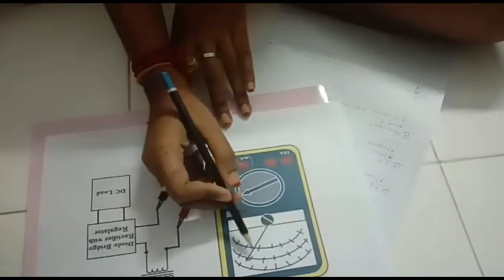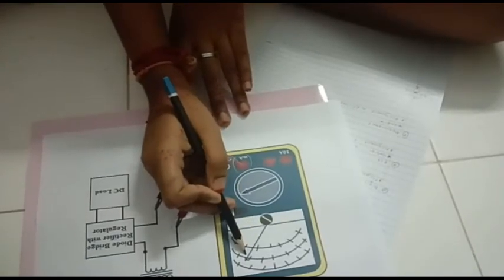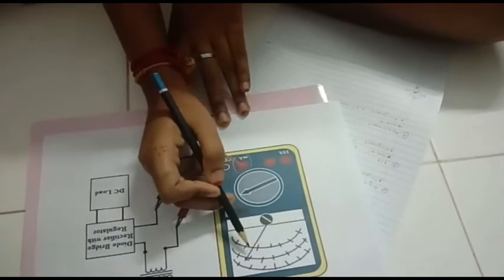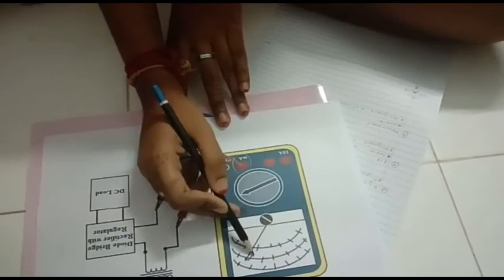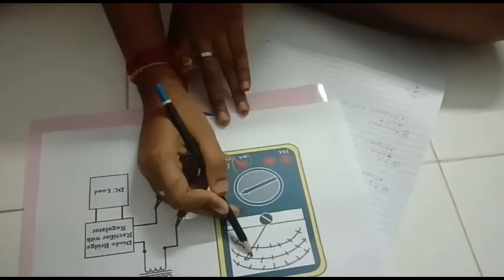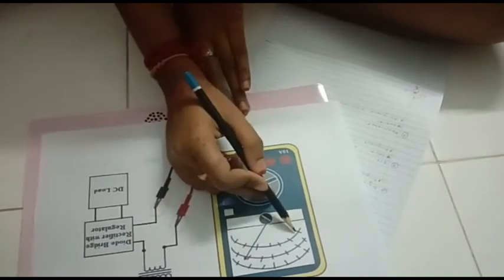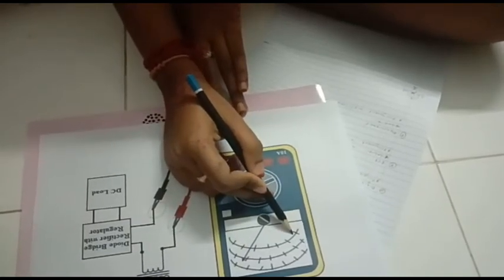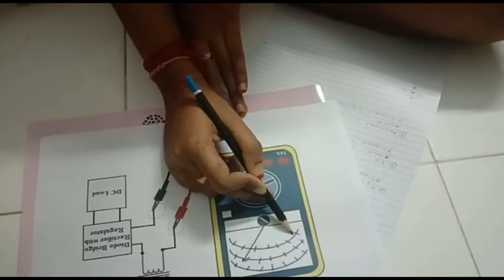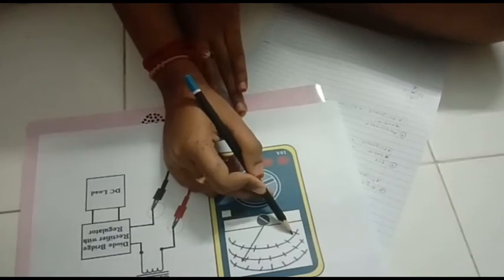Analog meters are provided with an adjustment screw to set the needle position to 0. So make sure that the needle is at the 0 position when the reading is about to be measured. If not, adjust accordingly.